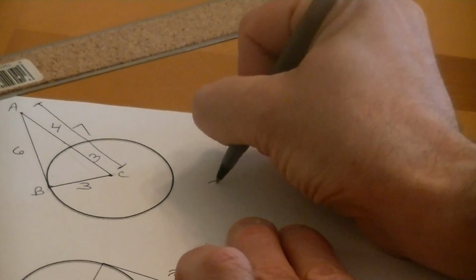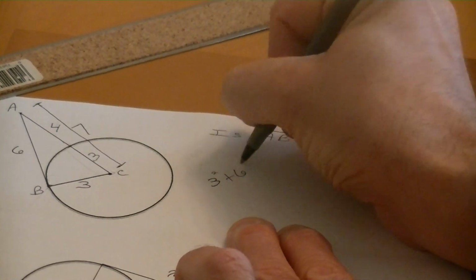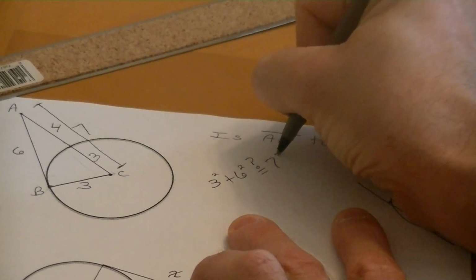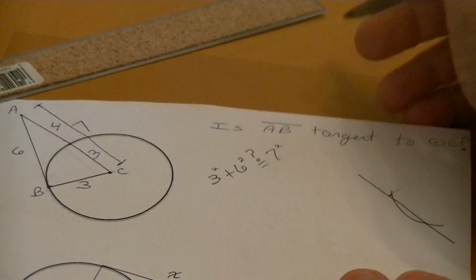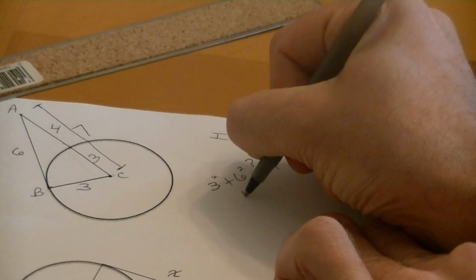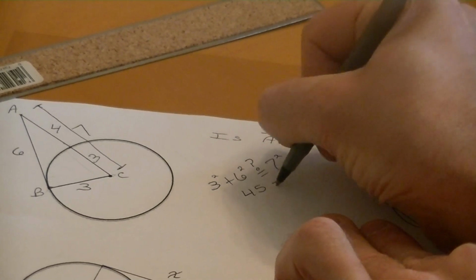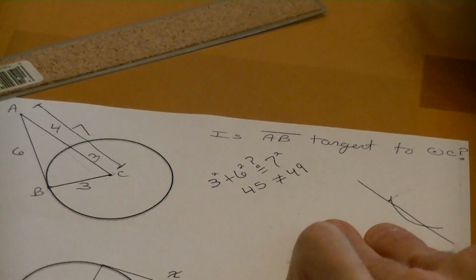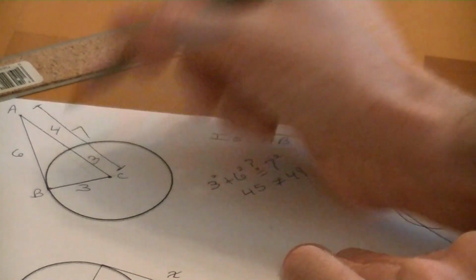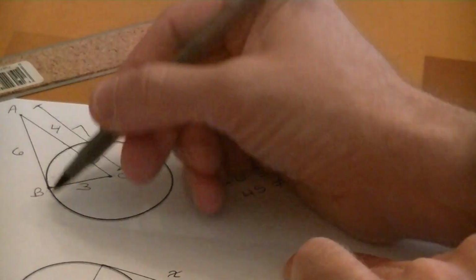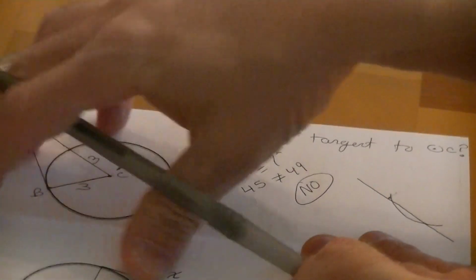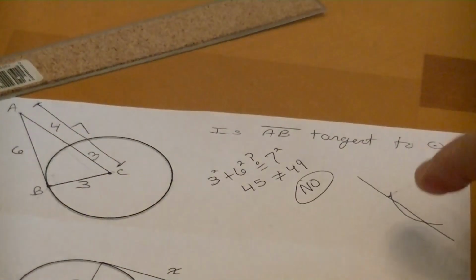If that's a right angle, that's a right triangle. If that's a right triangle, 3 squared plus 6 squared would equal 7 squared. So I'm wondering, does it equal 7 squared? 9 plus 36, 45, does not equal 49. So this is not a right triangle. And if that's not a right triangle, that's not a right angle. And if that's not a right angle, then that segment cannot be tangent to the circle. So the answer is no. If we were to zoom in on that and these were the actual measurements, we would see something like that.